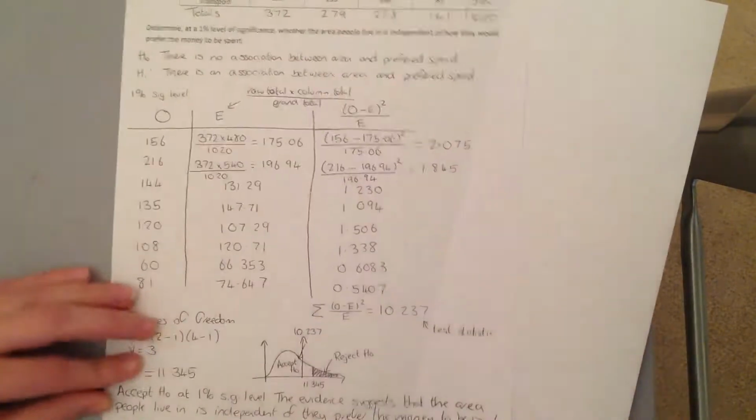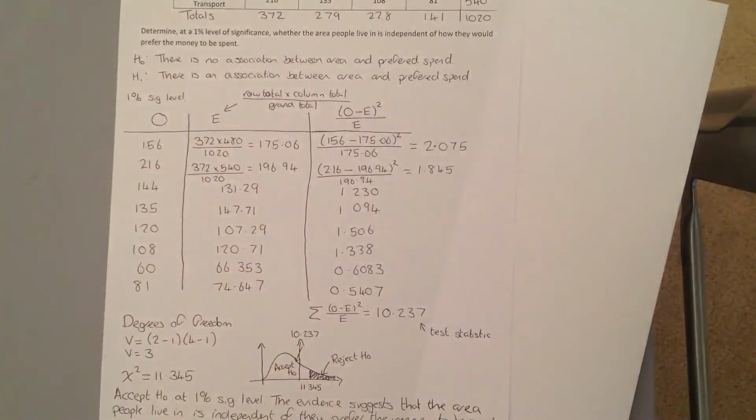You must make sure that your final conclusion is in the context of the original question.